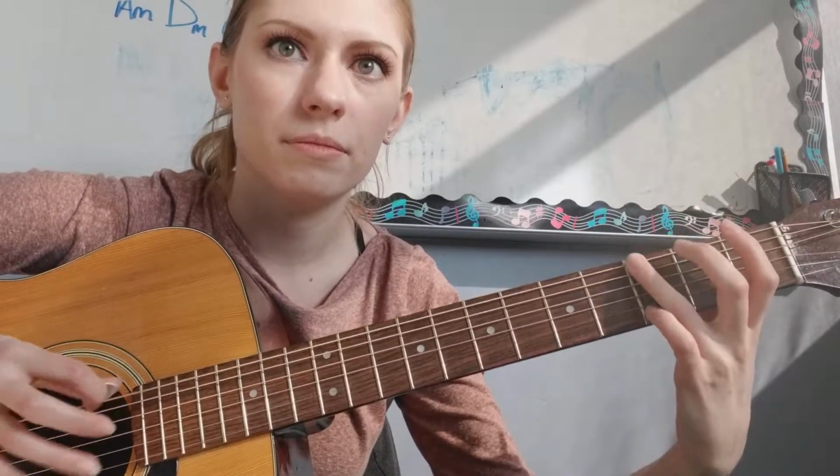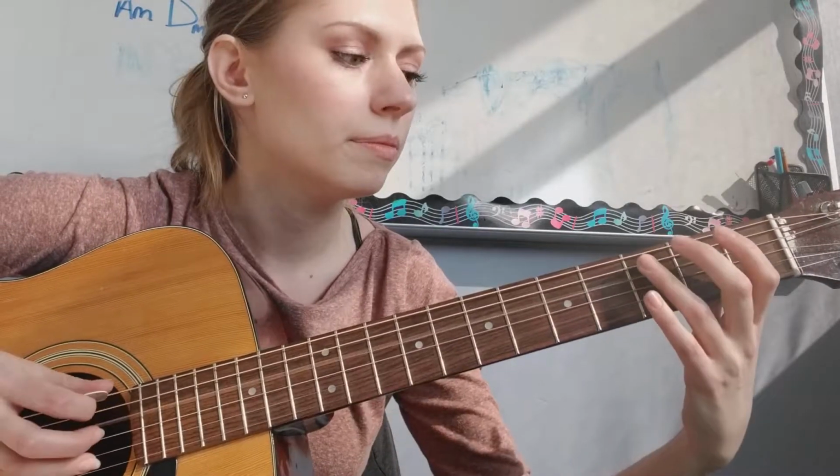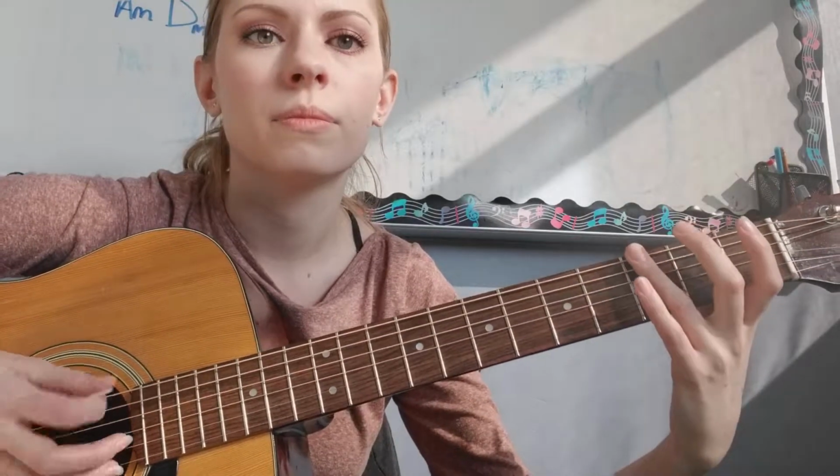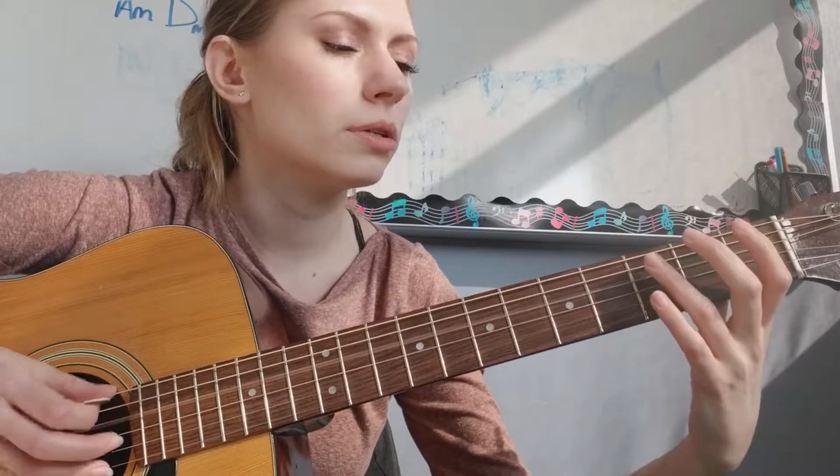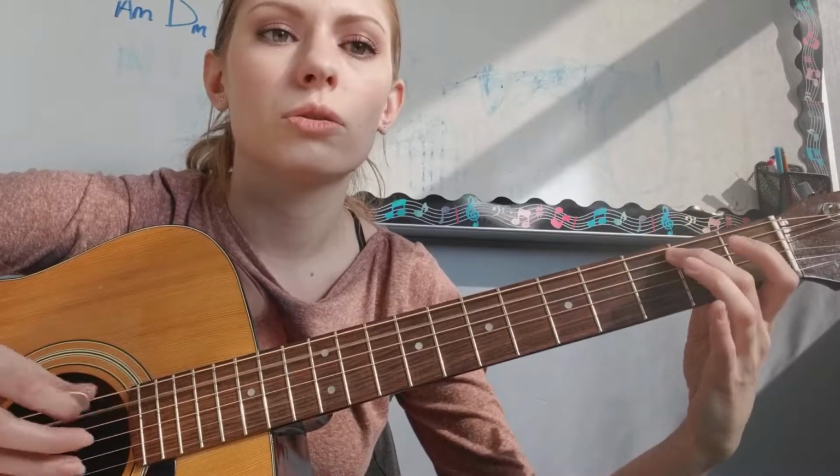So that part is the open low E, 3rd fret. And then we have 2, 0 on the A. So I'll add that. So 0, 3, 2, 0, 0, 3, 2, 0.